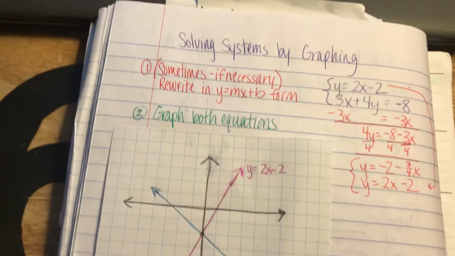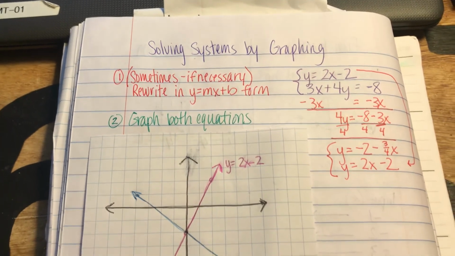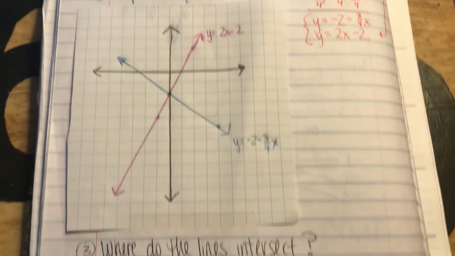So pretty straightforward. Again, go back and pause as you need to so that you can copy all this stuff down in your guidebook.